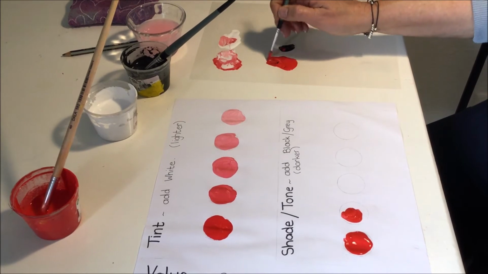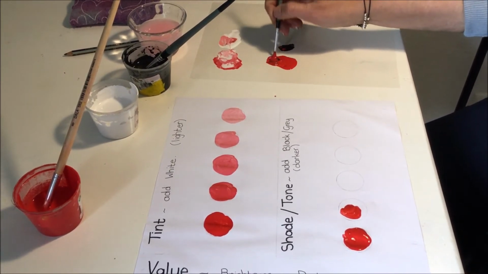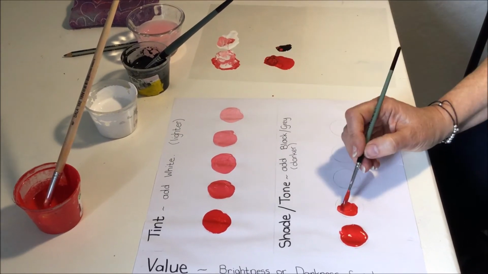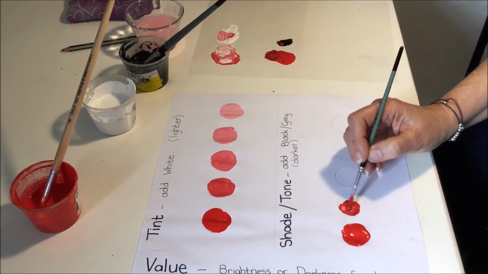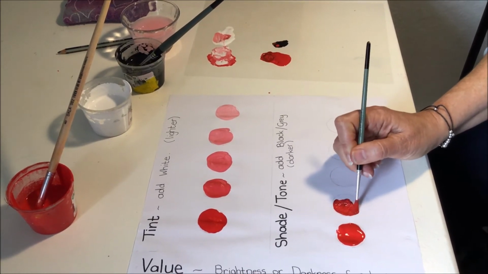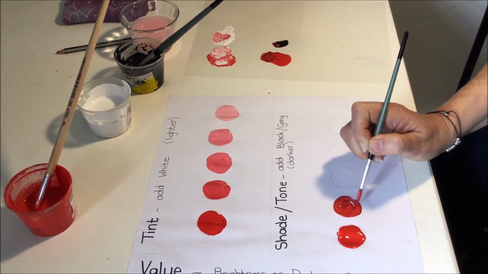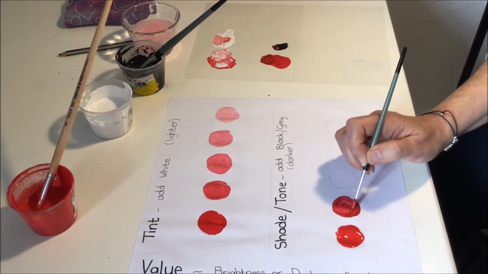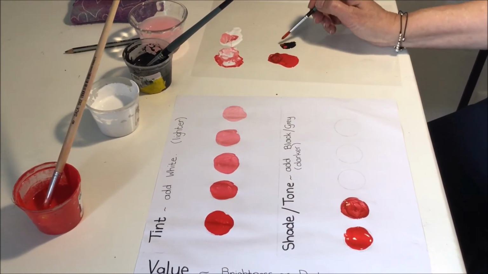I think we need a touch more there. That looks a bit better. Let's make it a bit darker. So you can see the black's actually changing the color, like the white changed the red. There we go. You can see the little bit of the black in there.